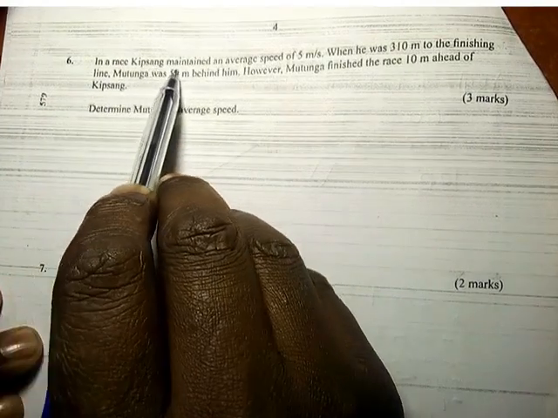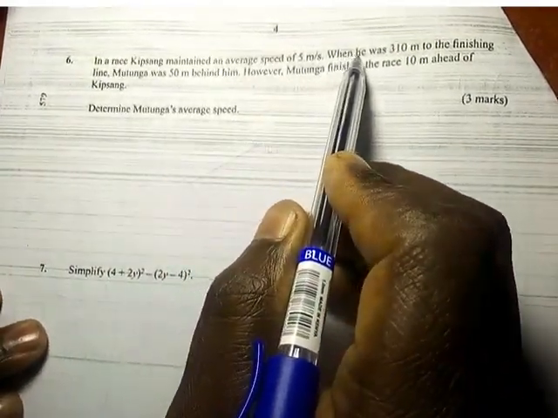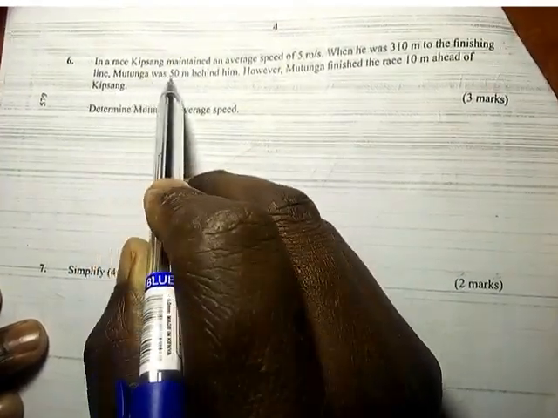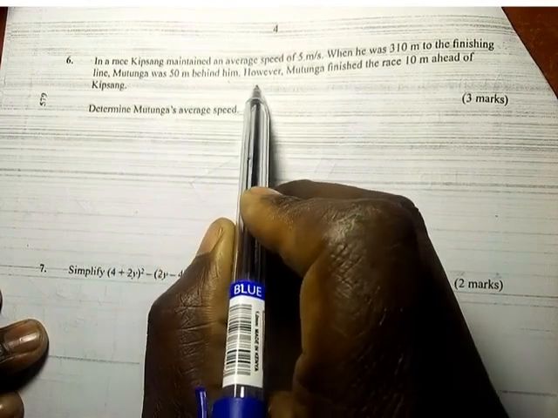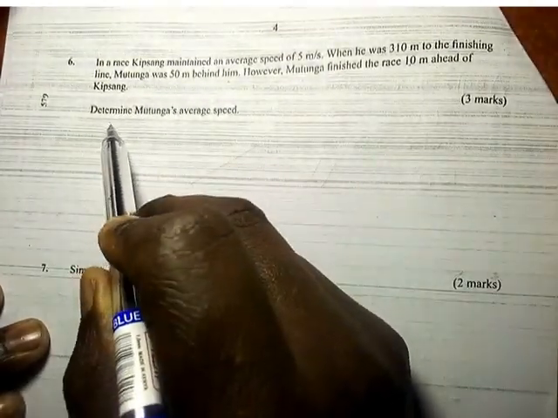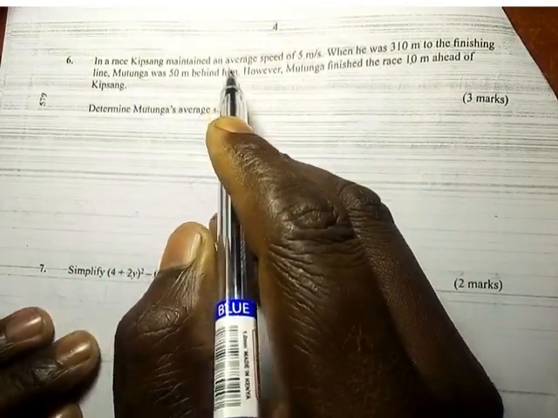In a race, Kipsang maintained an average speed of 5 meters per second. When he was 300 meters to the finishing line, Mutunga was 50 meters behind him. However, Mutunga finished the race 10 meters ahead of Kipsang. Determine Mutunga's average speed.